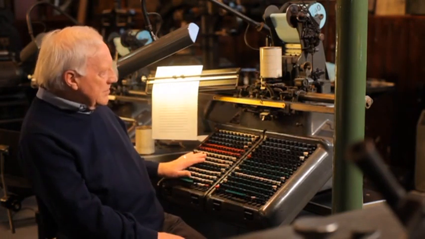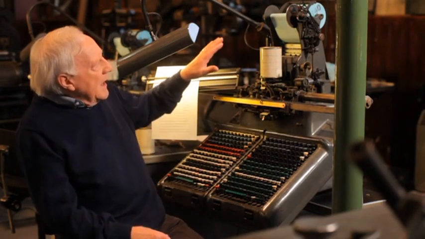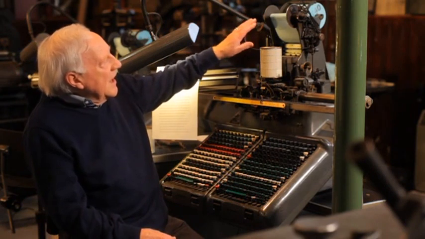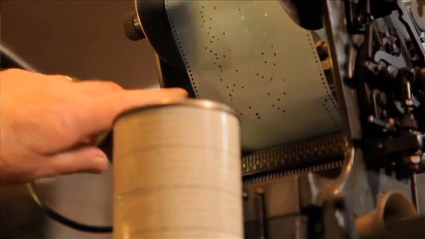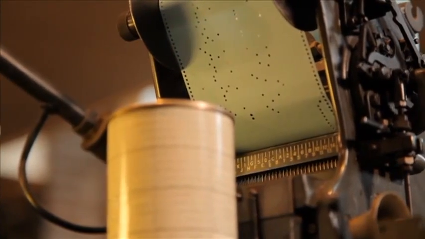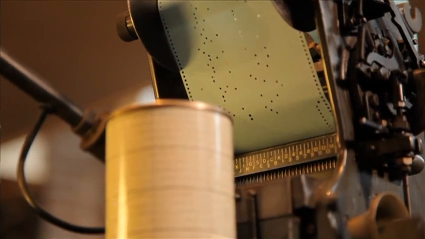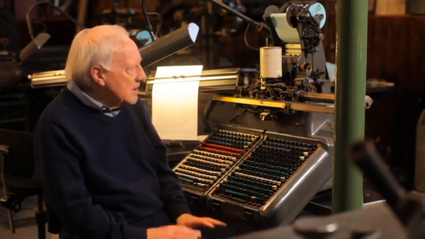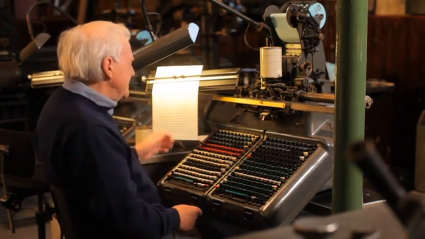The keyboard sets the type and also punches a spool of paper, and the spool of paper is read eventually by the caster. I'll just give a quick demonstration of how a few lines of a book would be set.